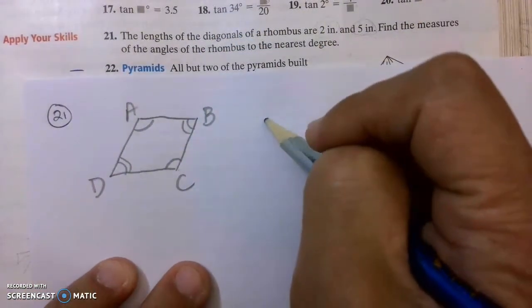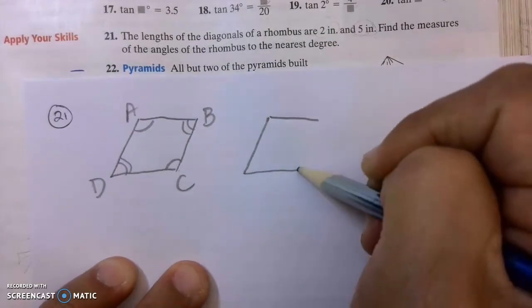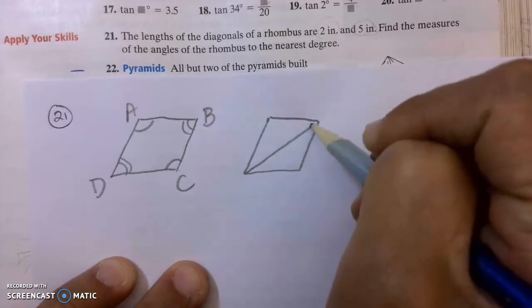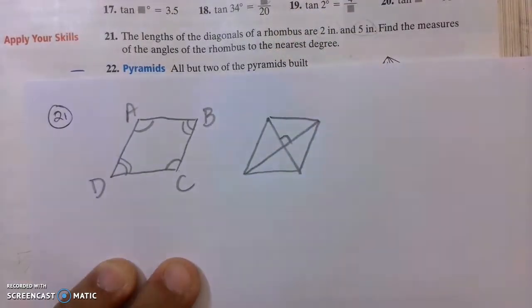Another thing we know about rhombuses, and this is from a previous chapter, we've got to realize that if we draw the diagonals, we make 90 degrees in the middle.